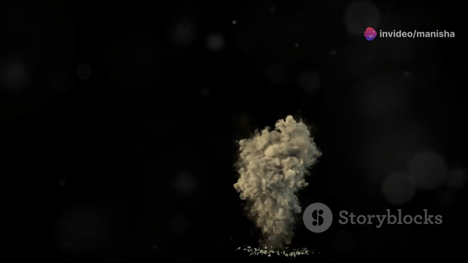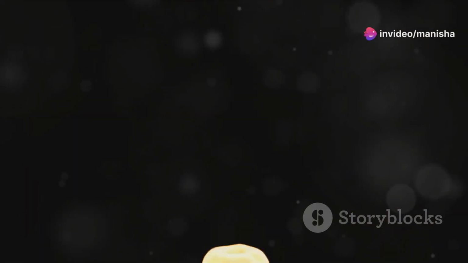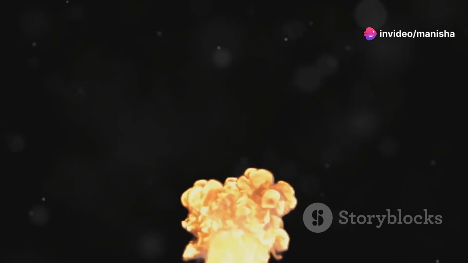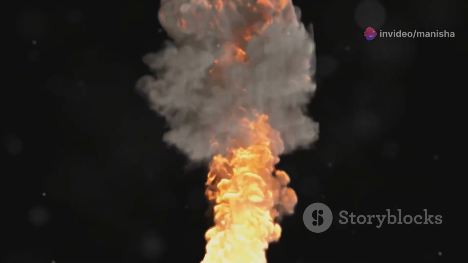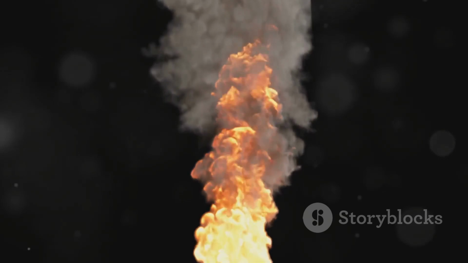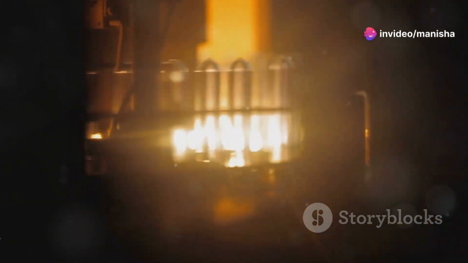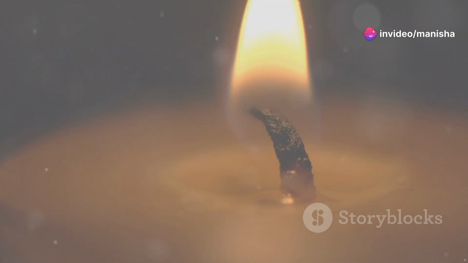Explosions represent the most dramatic form of combustion. They occur when a large amount of energy is released in a short period, creating a rapid expansion of volume. Explosions can be caused by various factors, including the detonation of explosives like dynamite or the rapid combustion of flammable materials in confined spaces. Understanding the different types of combustion is crucial for safety and for developing technologies that harness the power of combustion effectively.